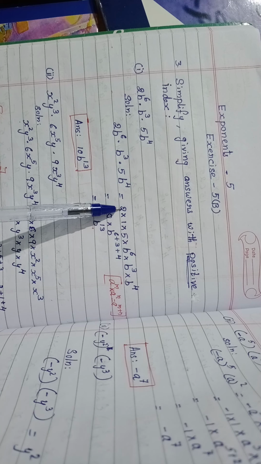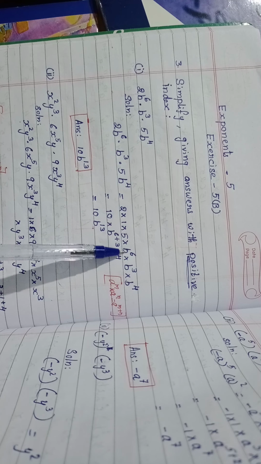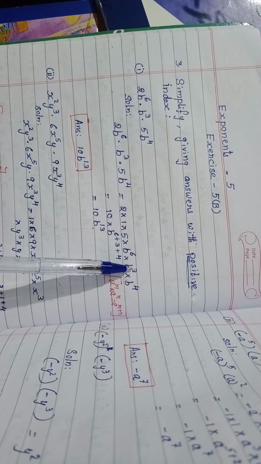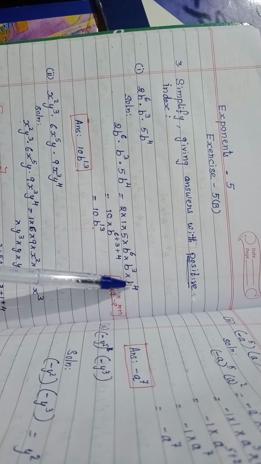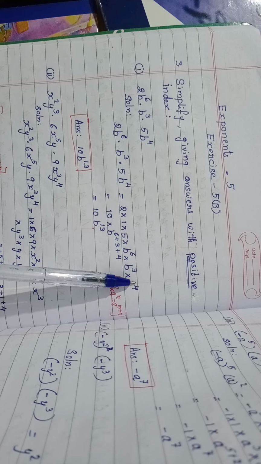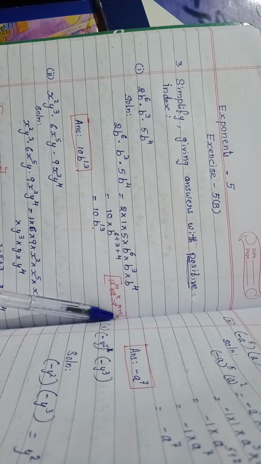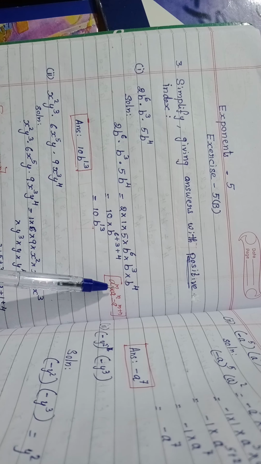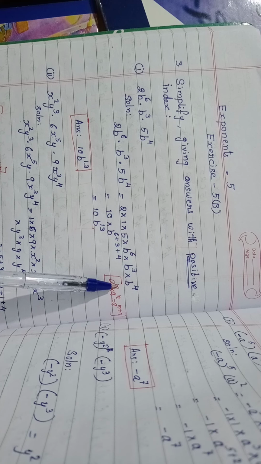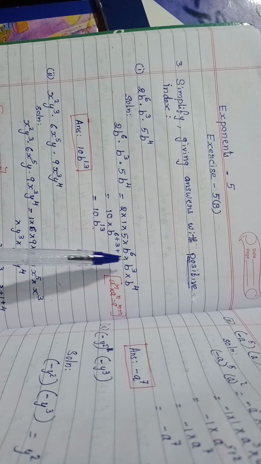Now multiply the numbers: 2 into 1, 2 into 5, 10, into now b raised to 6 into b raised to 3 into b raised to 4. So with the same base b, we have to add the exponents. We know the formula: a raised to m into a raised to n equals a raised to m plus n. With the same base a, m and n are the exponents, then add the exponents m and n, that is m plus n. So the same formula you have to apply here.